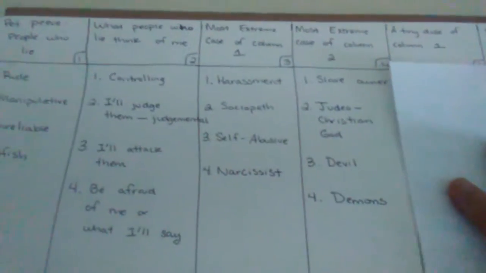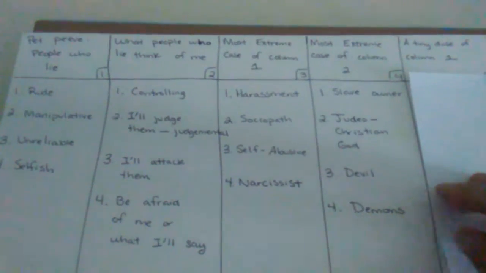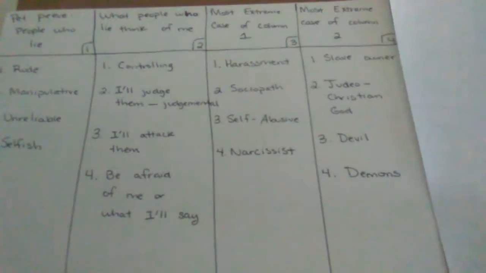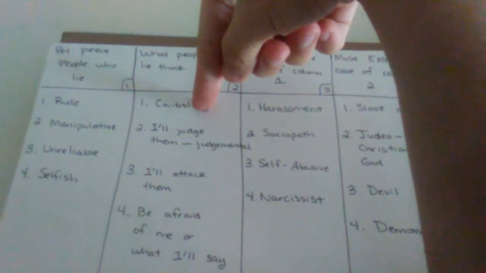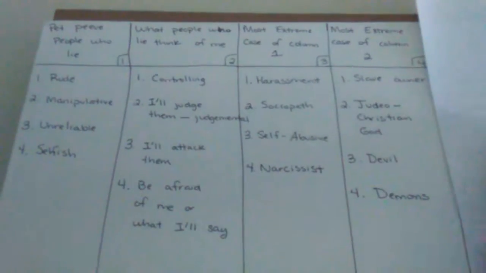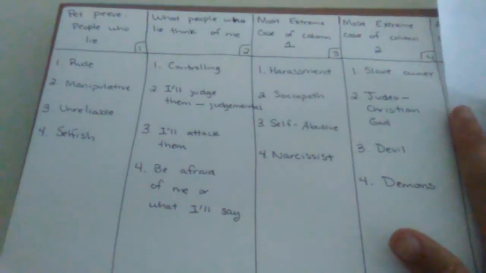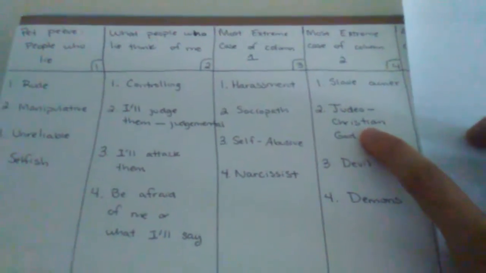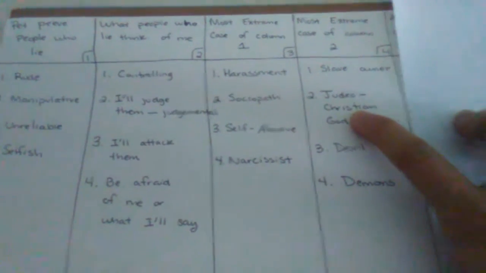And then we do the same thing in the fourth column. So for this one, I picked controlling. So the most extreme case I came up with being controlling is being a slave owner. For the second one, judgmental, the most extreme version of judgmental, I picked the Judeo-Christian God, so like the God that judges if you go to hell when you die, pretty much. And I wanted to distinguish that because there's so many different ideas of what God is, so I chose to be specific for the sake of the video.